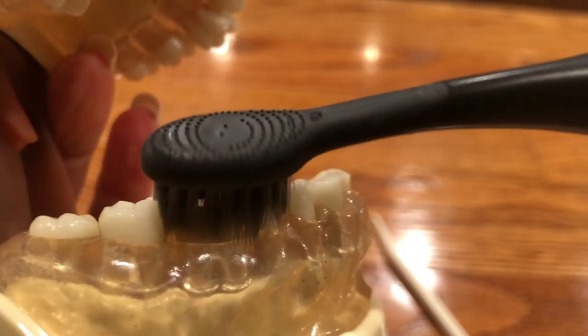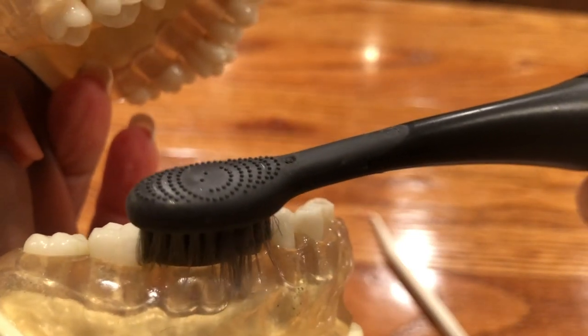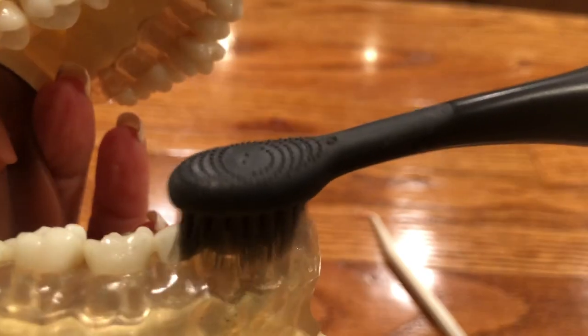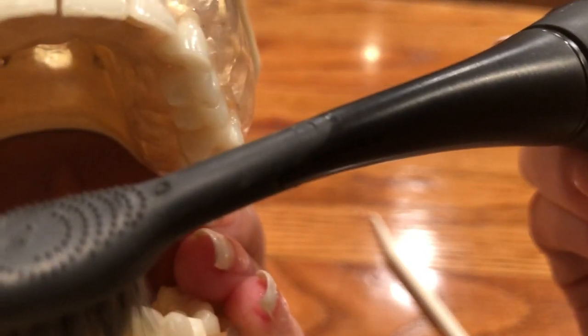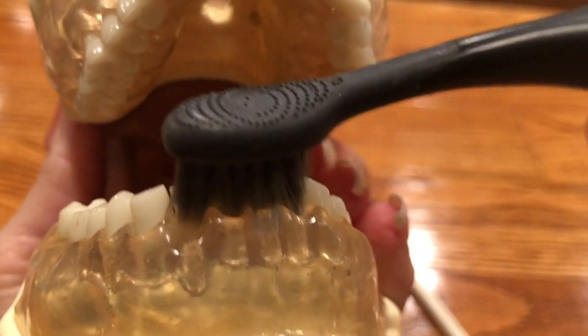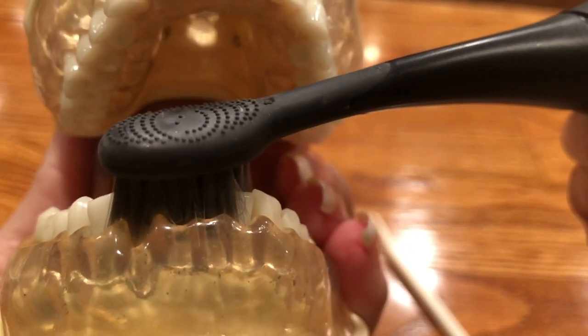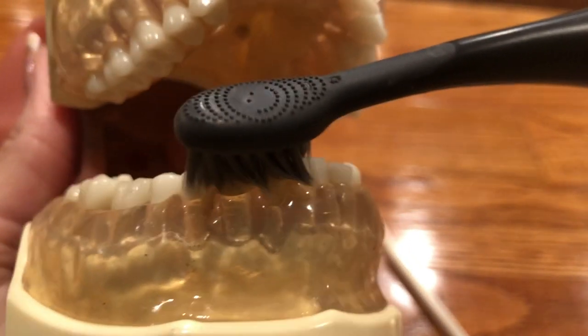Let's see if I can do it this way. See how far down it gets below the gum line? All you have to do is hold it, and it will angle and do the motion for you. See how far it gets down below. So that's about 3 millimeters, but you have to be angling your toothbrush.